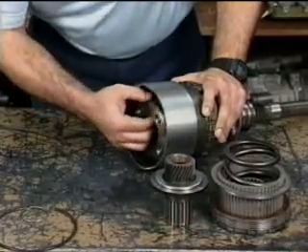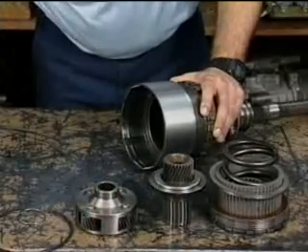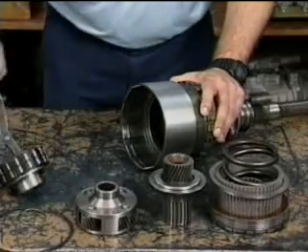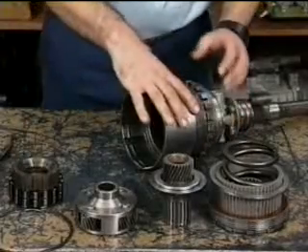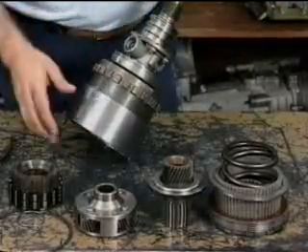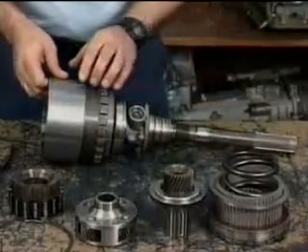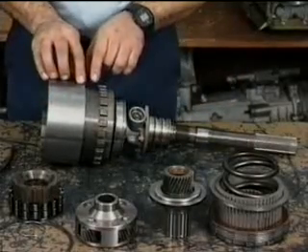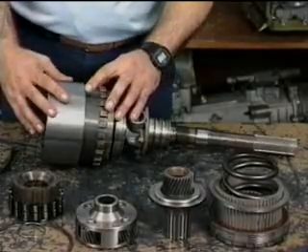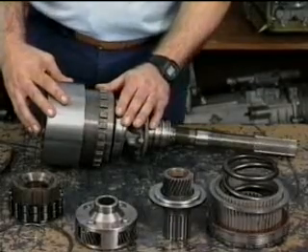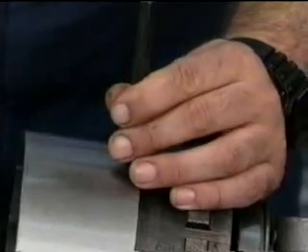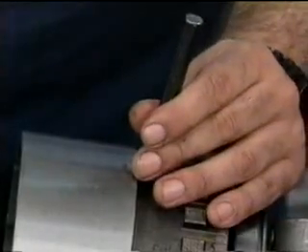We can remove the planetary. And we can reach down and remove the inner race and one-way clutch. And now we can remove the overdrive direct clutch drum from the output shaft. But before you do that, you should put marks on your direct clutch drum and the annulus gear so that during reassembly you can index the parts to prevent any possibility of a vibration concern after assembly. So we will index our marks on the direct clutch drum and on the annulus gear.